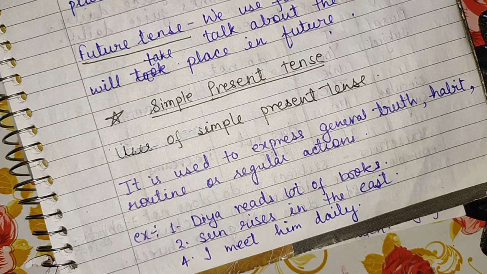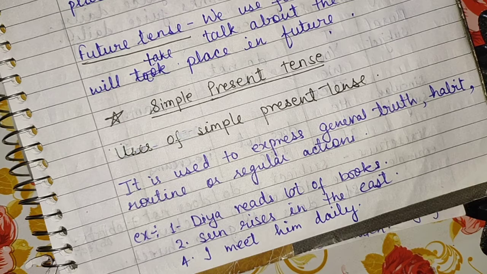So these types of general truths, or you can say universal truths, will not change in future also, will remain the same for a longer period of time, or you can say will never end till this world is there, till this earth is here. They will not change. So we can say that they are universal, or you can say general truth.